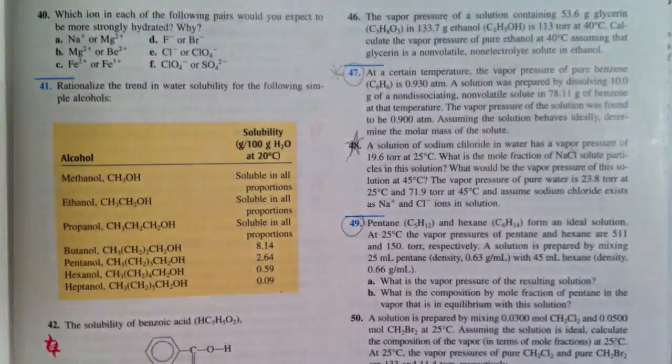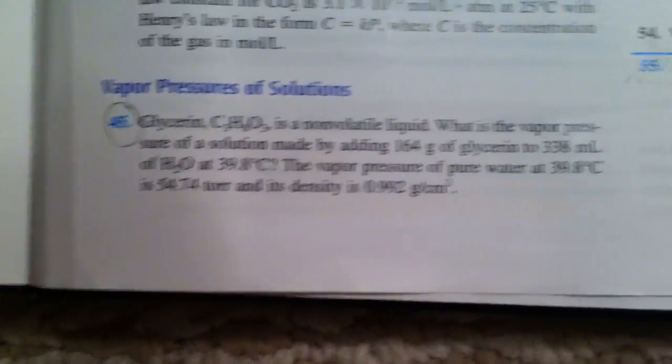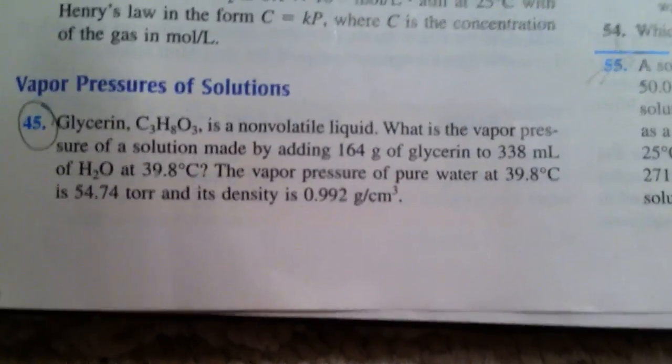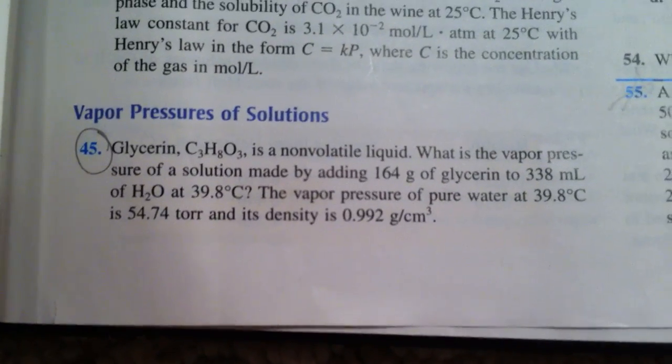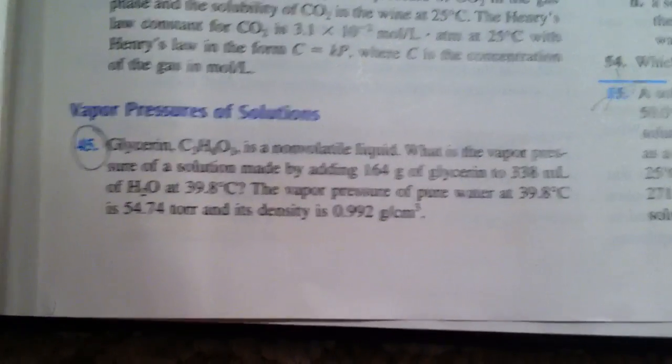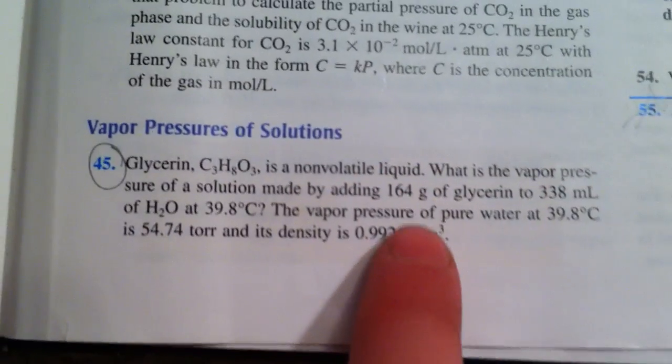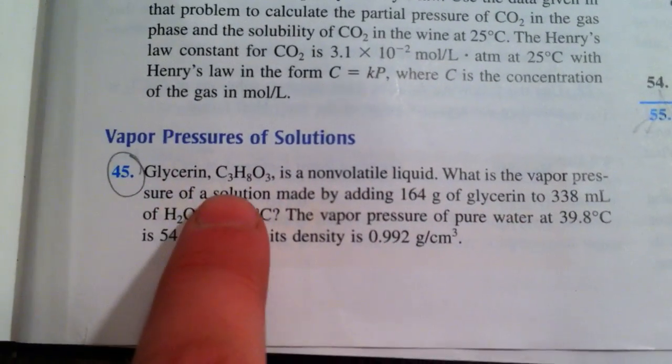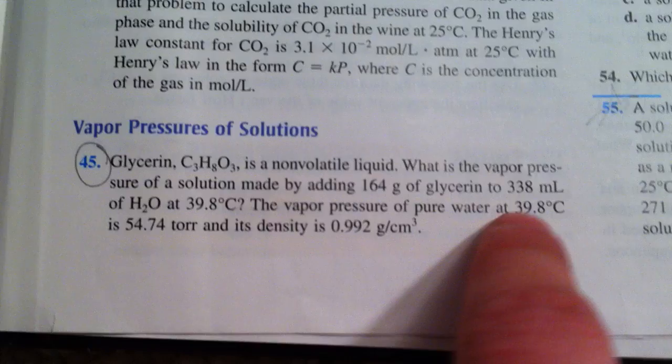Okay, so for homework you have to do 45, and in 45 it asks you about the vapor pressure, and we know that vapor pressure is dependent on how many particles are dissolved in solution. So it gives you some data, it gives you the grams of glycerin, and we have its formula so we can find the moles of glycerin.